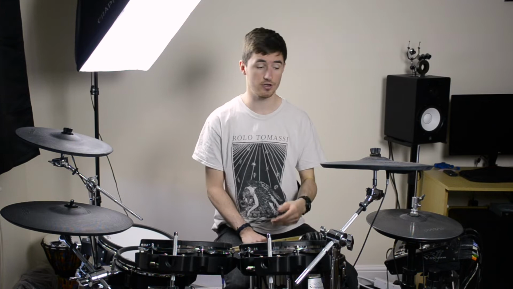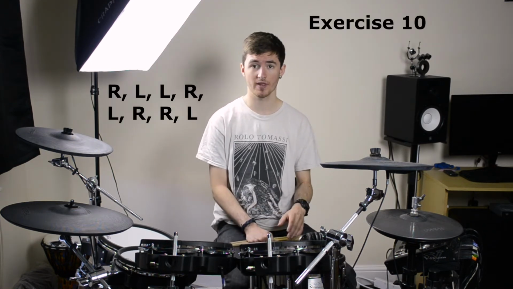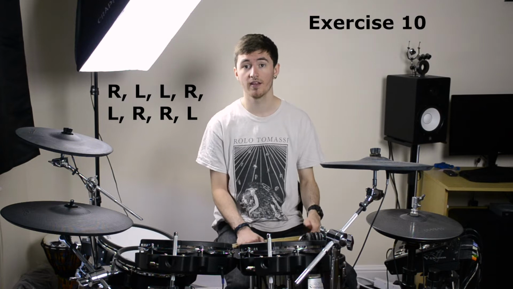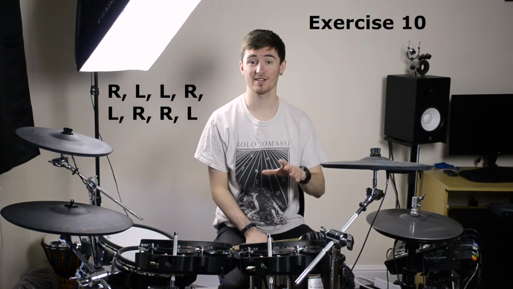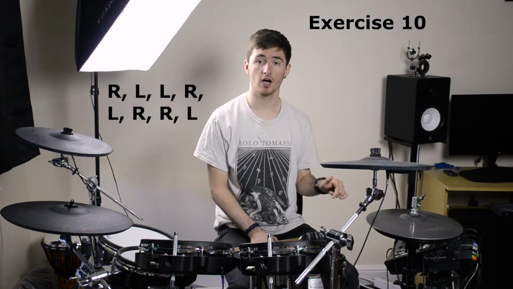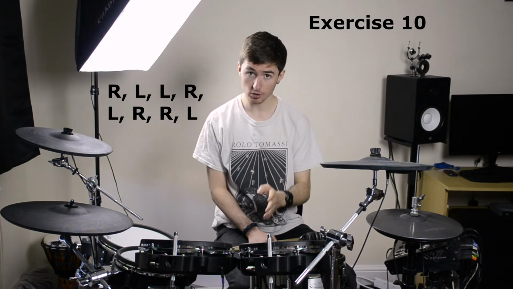Okay, now you have the paradiddle sticking down and you can use that as a groove. We're now going to move on to a bit more of a complicated one, which is the inverted paradiddle. The sticking for the inverted paradiddle is right, left, left, right, left, right, right, left, and then you loop that. This sticking can make some really cool grooves, but in this example, make sure that you accent the quarter notes and also the "and" of one.